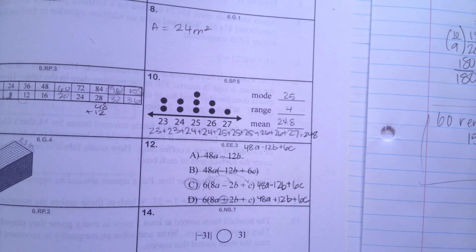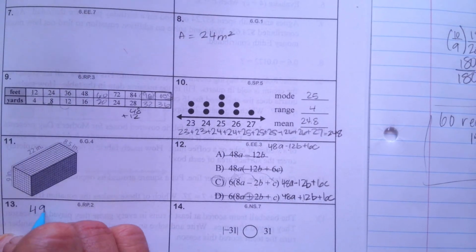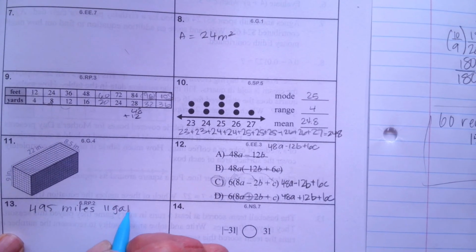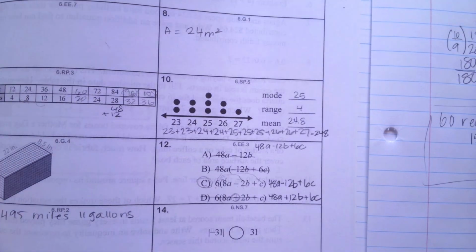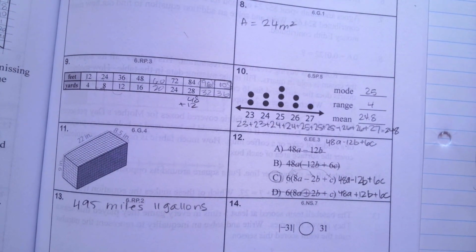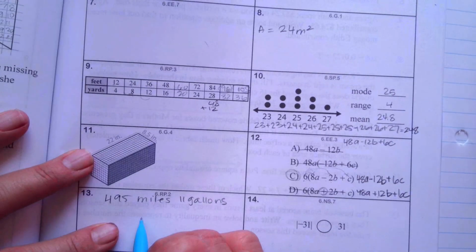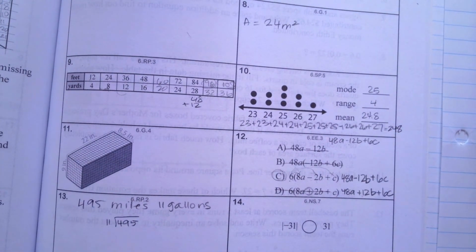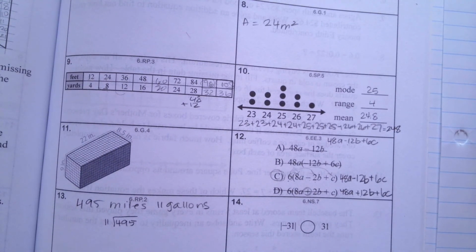And then for number 13, it says Brian drove a hybrid vehicle 495 miles on 11 gallons of gas. So what was the unit rate? So for unit rate, we're always going to divide. So you're going to do 11 goes into 495 how many times? So go ahead and do that and tell me what you get.